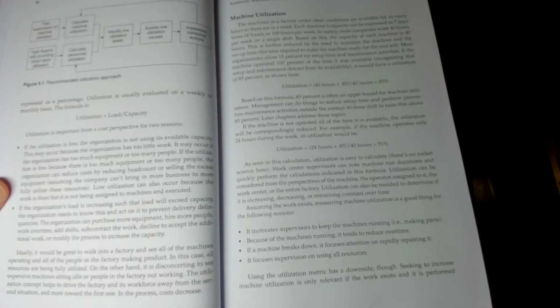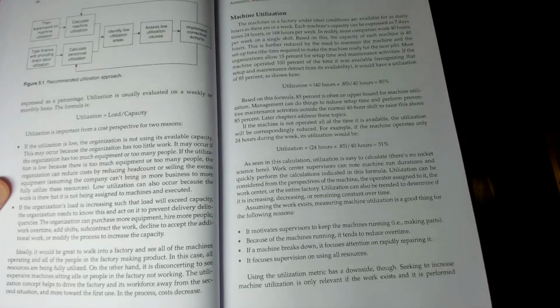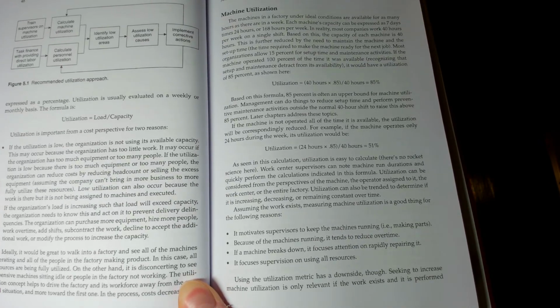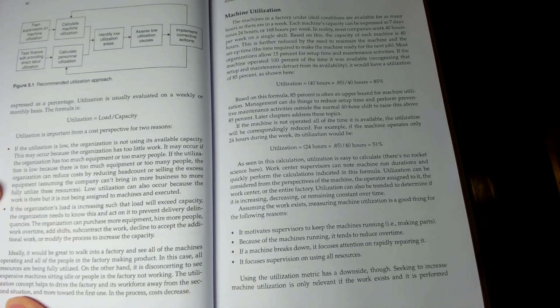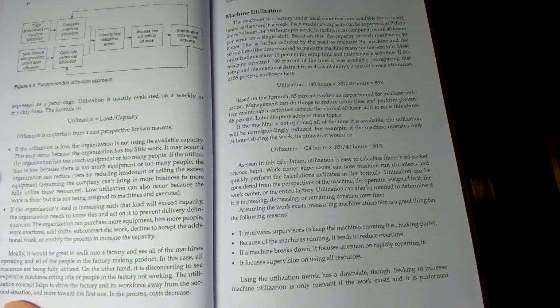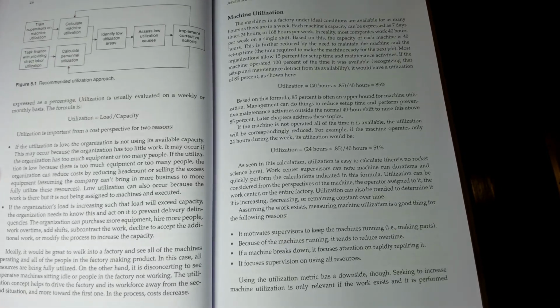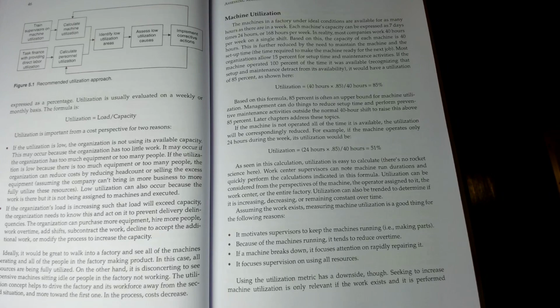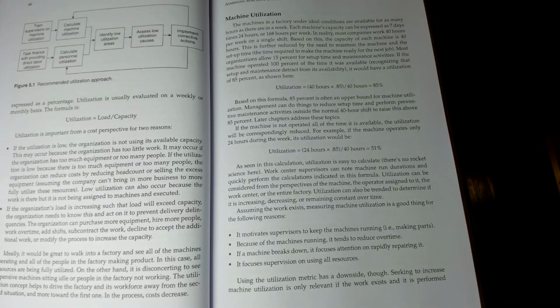Utilization is important from a cost perspective for two reasons. If the utilization is low, the organization is not using its available capacity. This may occur because the organization has too little work. It may occur if the organization has too much equipment or too many people. If the utilization is low because there is too much equipment or too many people, the organization can reduce costs by reducing headcount or selling the excess equipment, assuming the company can't bring in more business to fully utilize these resources. Low utilization can occur because the work is there but is not being assigned to machines and executed.